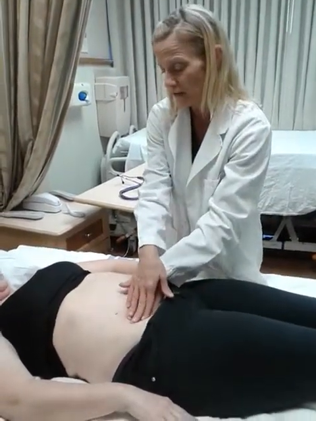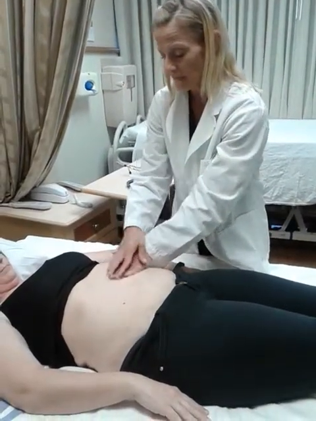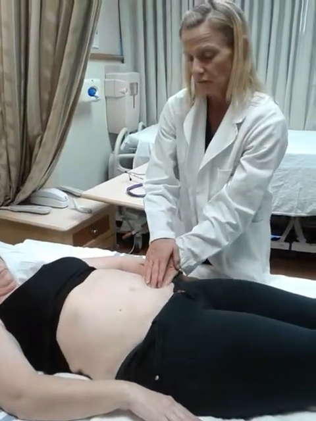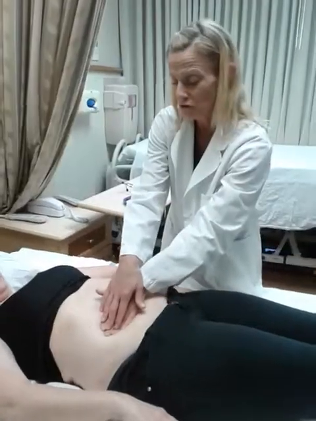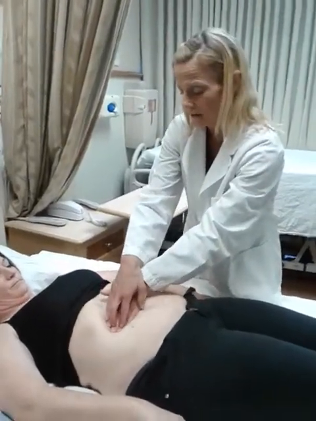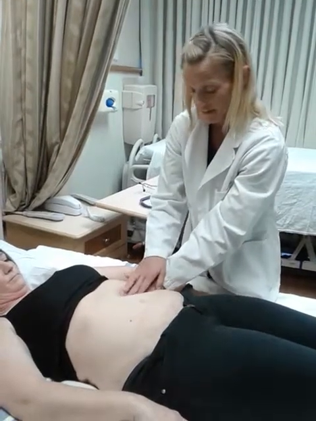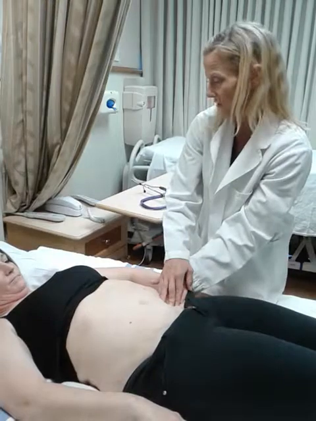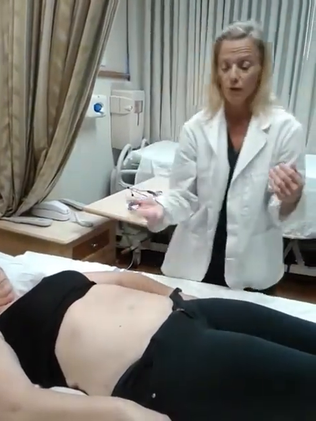I'll be feeling for any masses or tenderness, and I'll be following the order of the colon. So I'll do a little deeper palpation. Is any of this tender? No. Okay. I'm going up the ascending colon and across the transverse colon, down the descending colon. Great. And you didn't feel any tenderness? No. Okay, good. Now I'm going to palpate and percuss the liver.